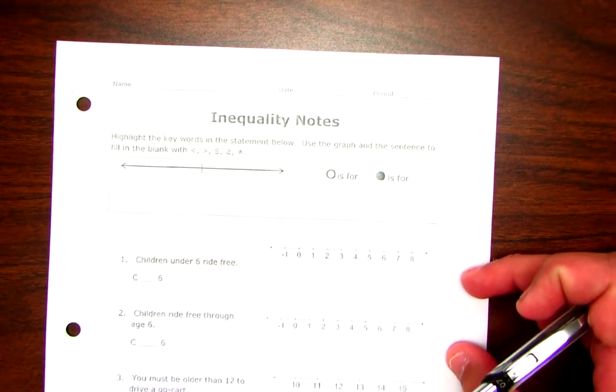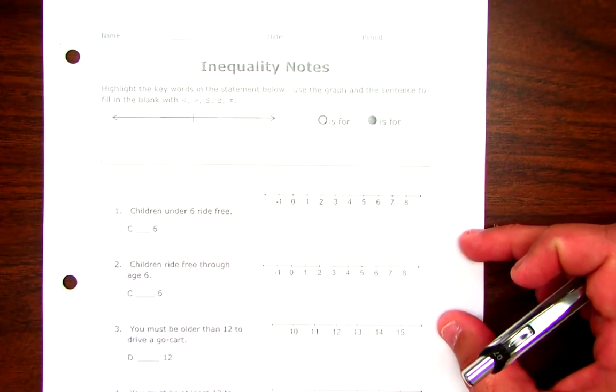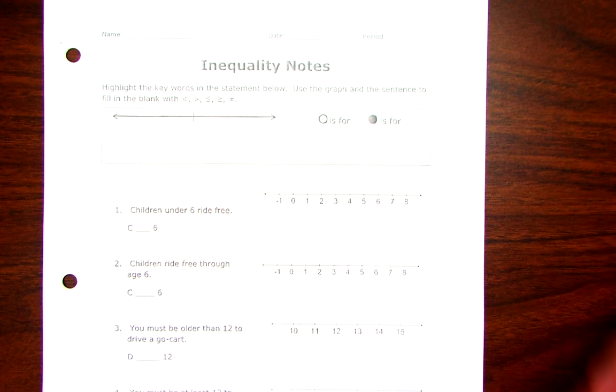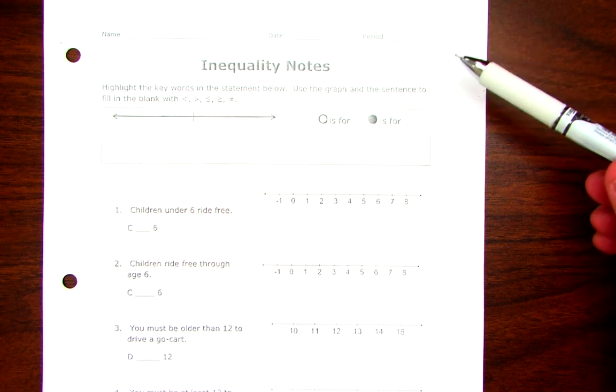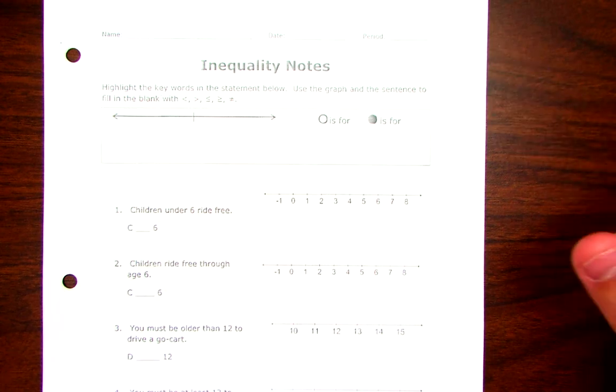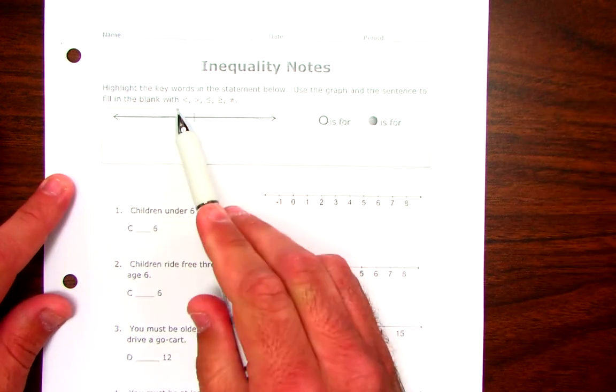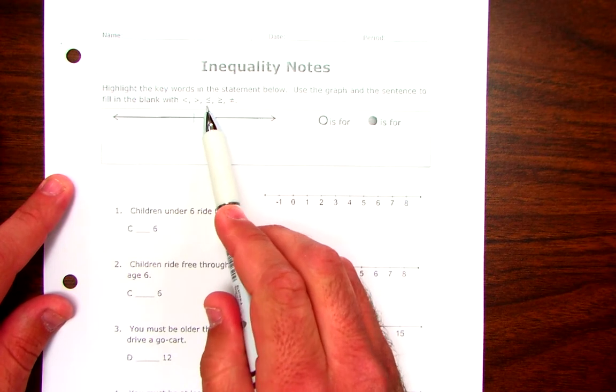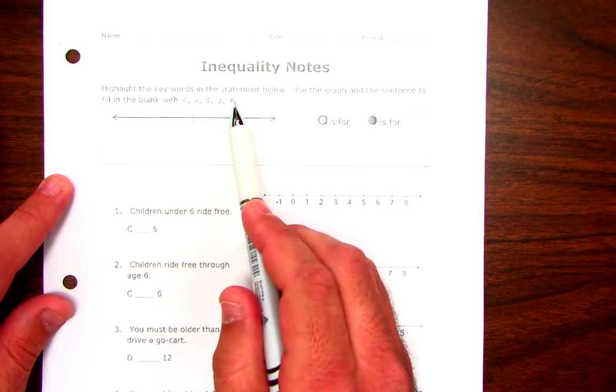Alright, guys, today we are going to be doing some notes on inequalities. So let's go ahead and start on this side. It says inequality notes. It's got 5 problems on it. It says highlight the keywords in the statement below, use the graph and the sentence to fill in the blanks. We got the less than sign, the greater than sign, less than or equal to, greater than or equal to, and not equal to.